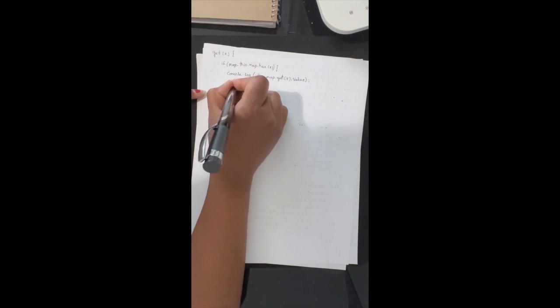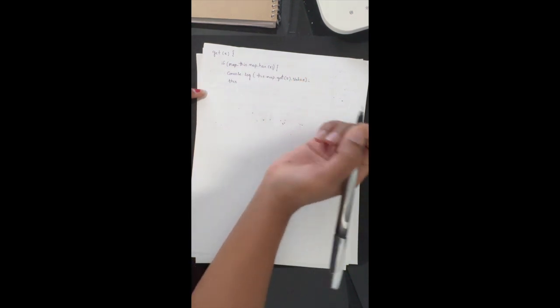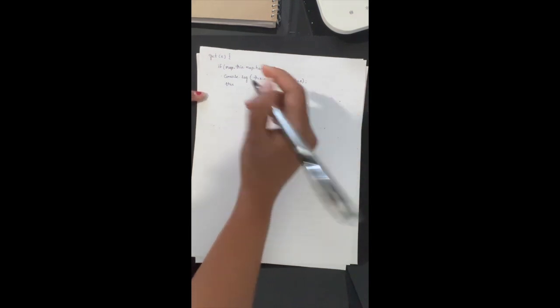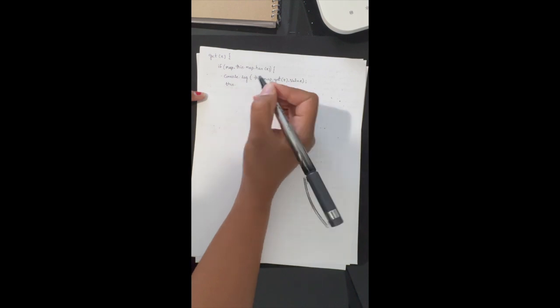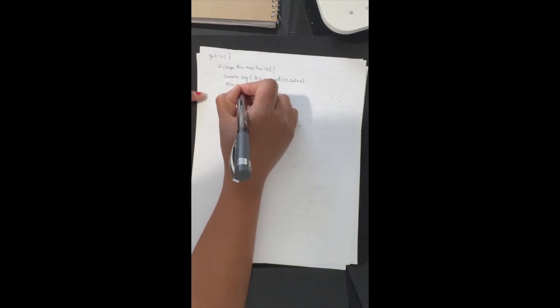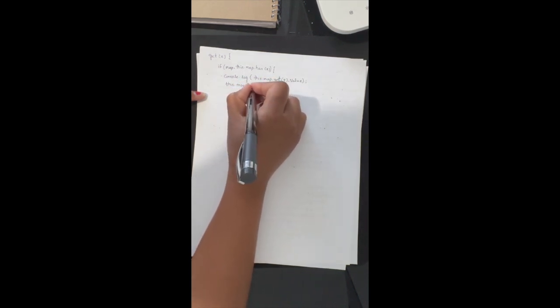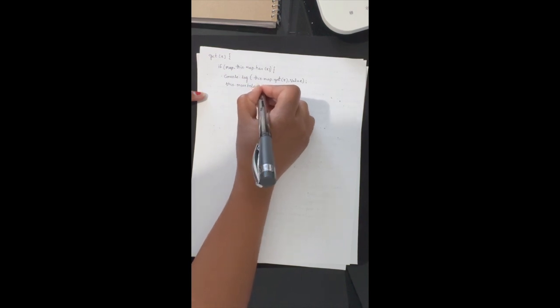Then we need to move that node to the end of the list, so that it becomes the recently used node. For that I will write a method called moveToLast, and I'm going to write it later.